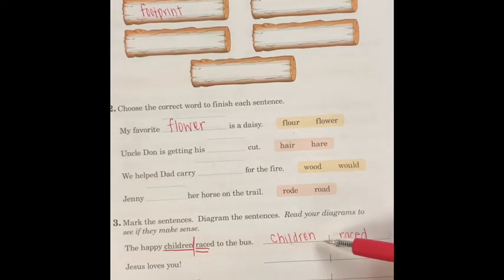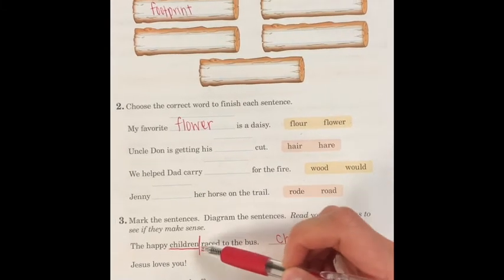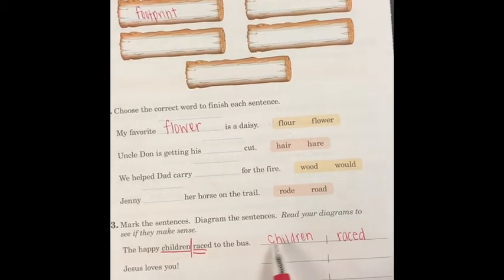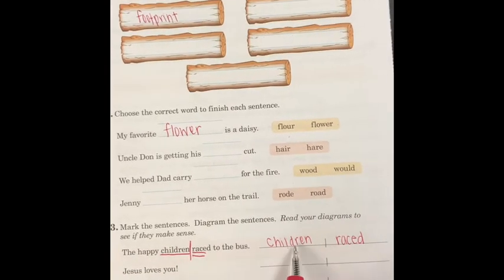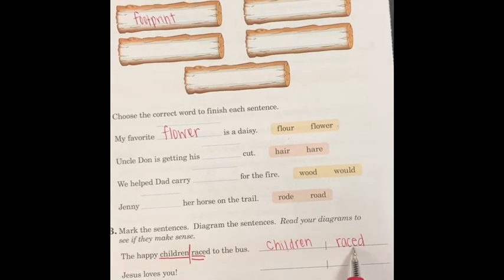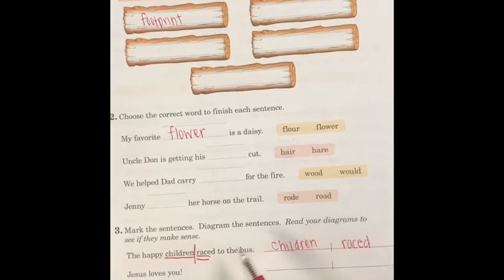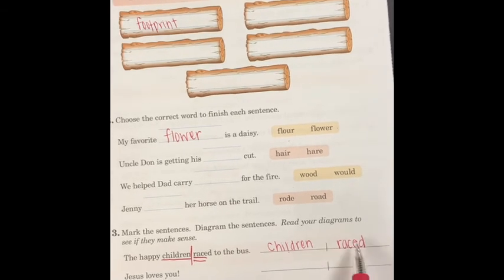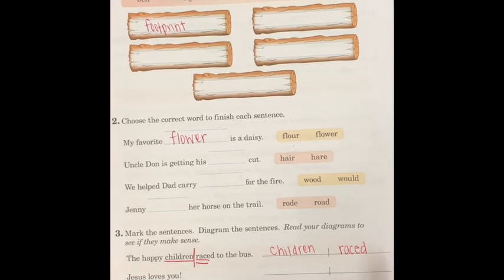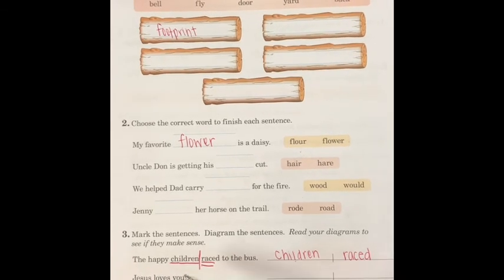When I go to diagram my sentence, I've already done the hard work here. I've already figured everything out. I just have to copy it. My subject goes on the left. My subject is children. And then my verb goes on the right. My verb is raced. So then I want you to read your diagram to see if it makes sense. Children raced. Can children race? Yep, that makes sense. So we're good. All right, you're going to do the rest of these.